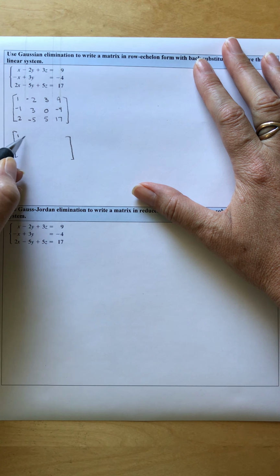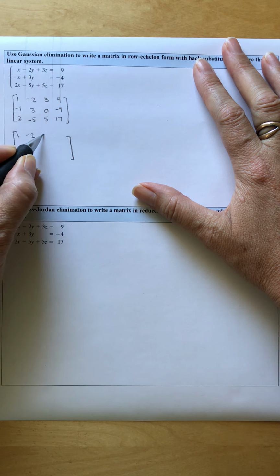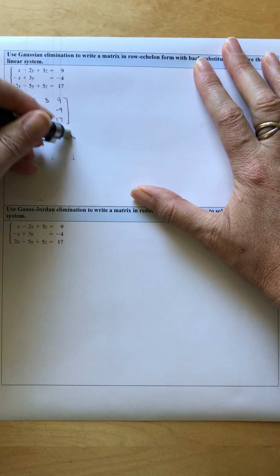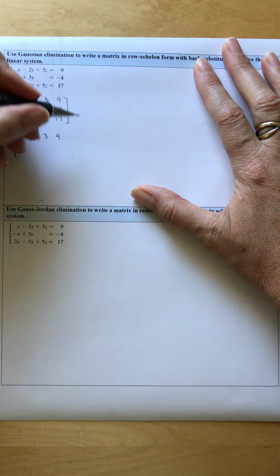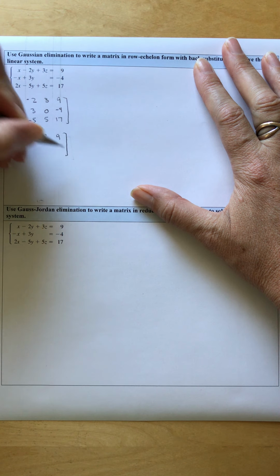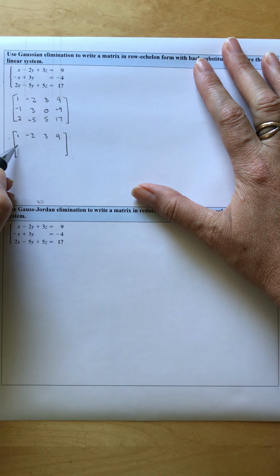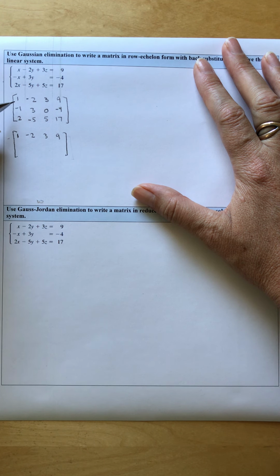So I'm going to rewrite the first row because that one doesn't need to change. I know it doesn't need to change because it's already a 1 in the upper left corner. So now here I want this to be a 0, and this is a nice little intro into the concept, because if I add these first two rows together, then this will end up being a 0, and you're allowed to add any two rows.